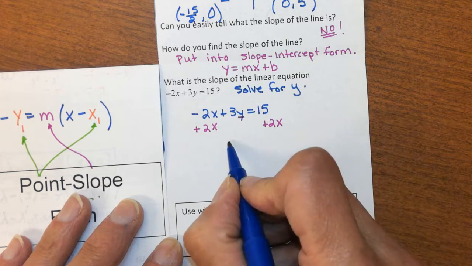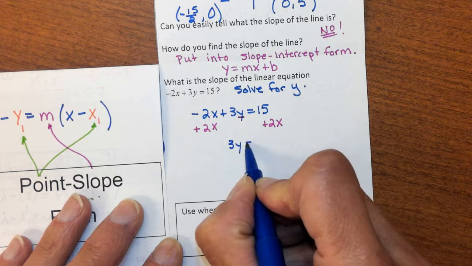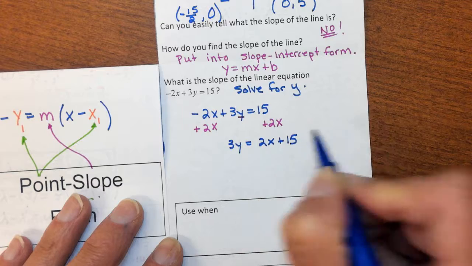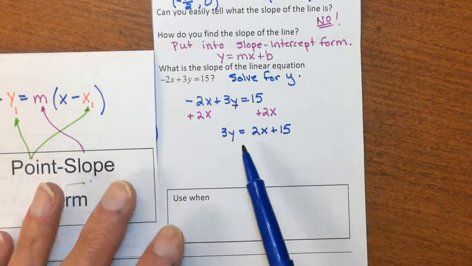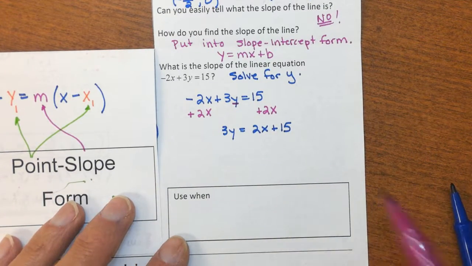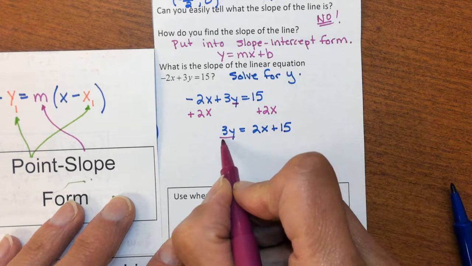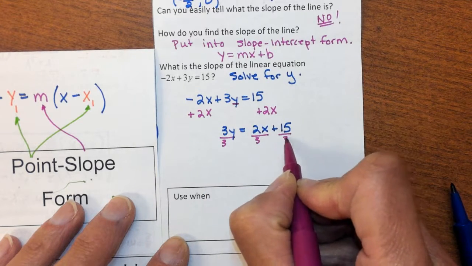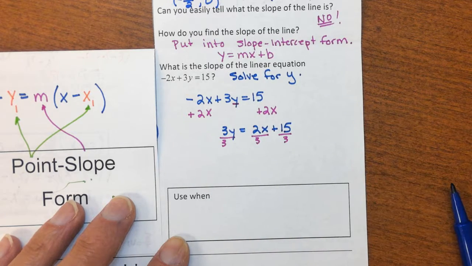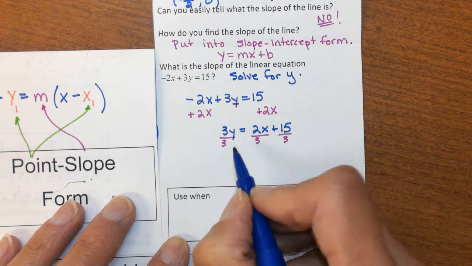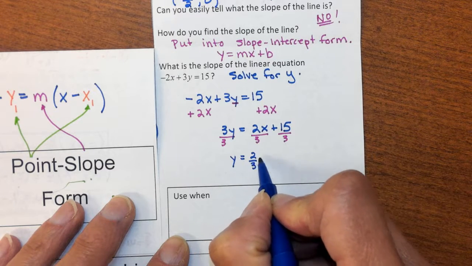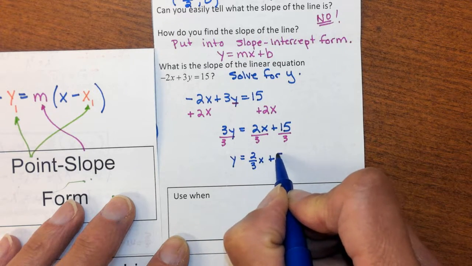So that gives me 3y is equal to 2x plus 15. Now I want y to be by itself, so I'm going to divide that 3 out. I'm going to divide all terms by 3, not just the ones I like. So that leaves me with y is equal to 2/3 x plus 5.